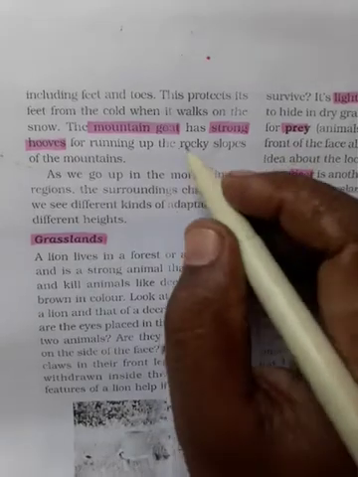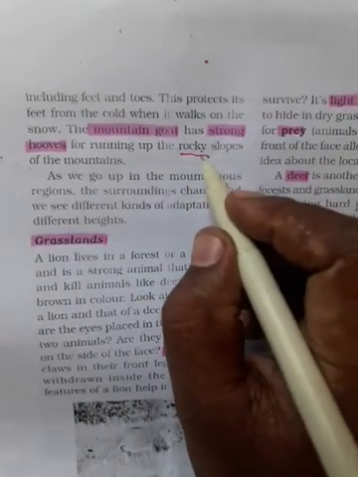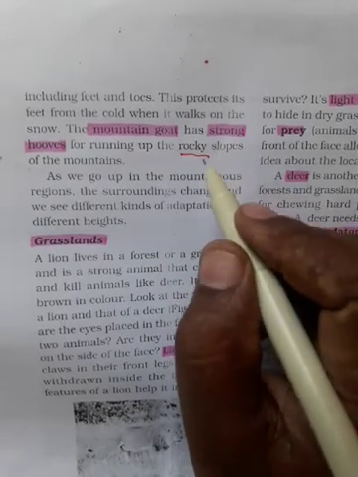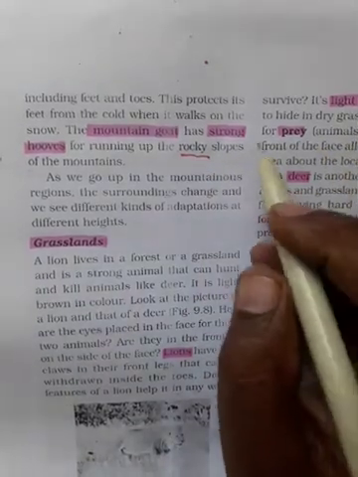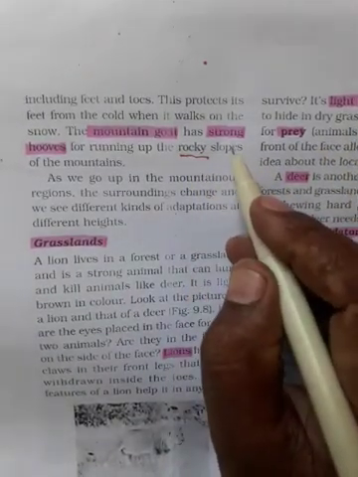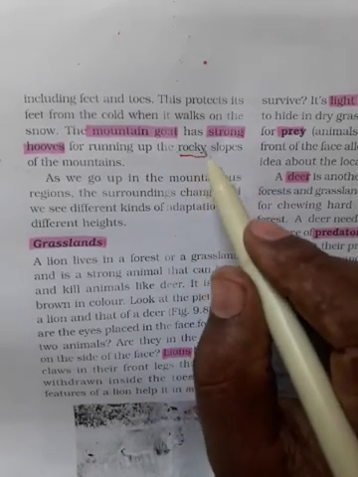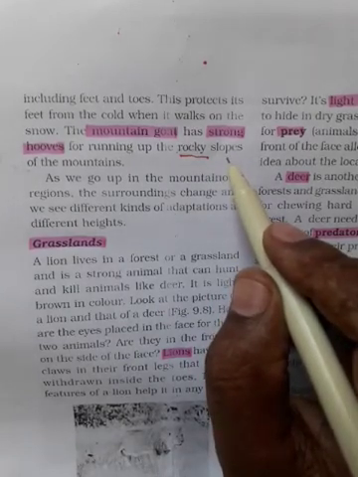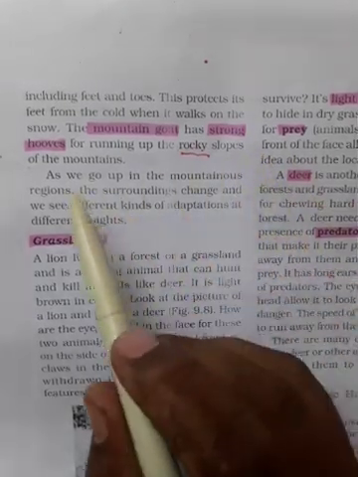Why rocky? Why do mountains have rocky slopes? As I already told, being a mountain, they don't have soil. They lack soil, and being that, they lack vegetation also. So they have rocky slopes. Okay. And in running or walking on these slopes, they require a specially organized foot. Okay. So they have strong hooves.